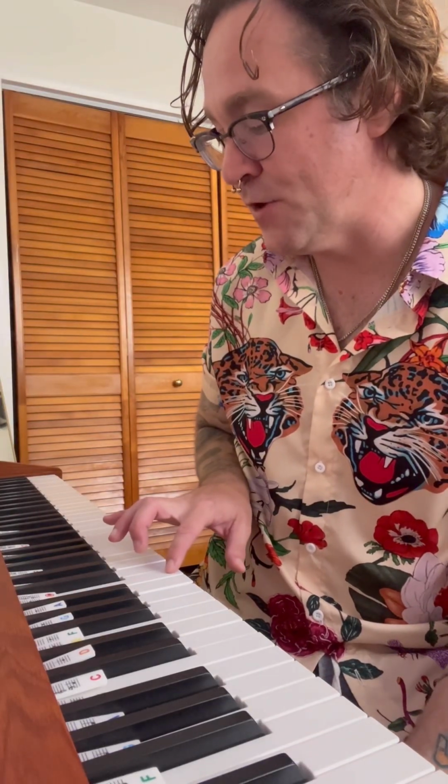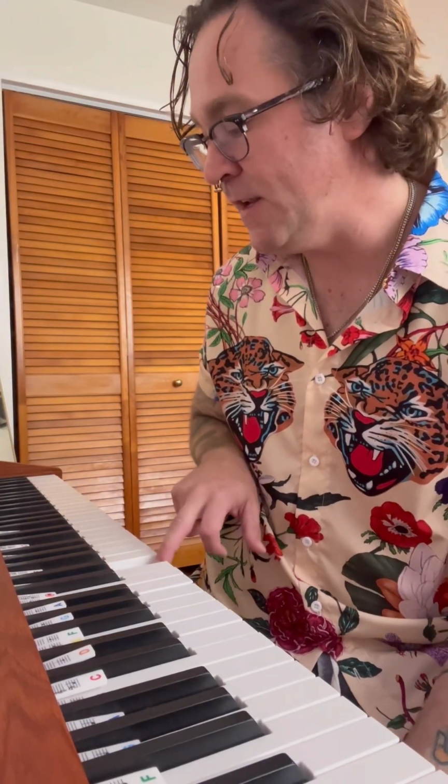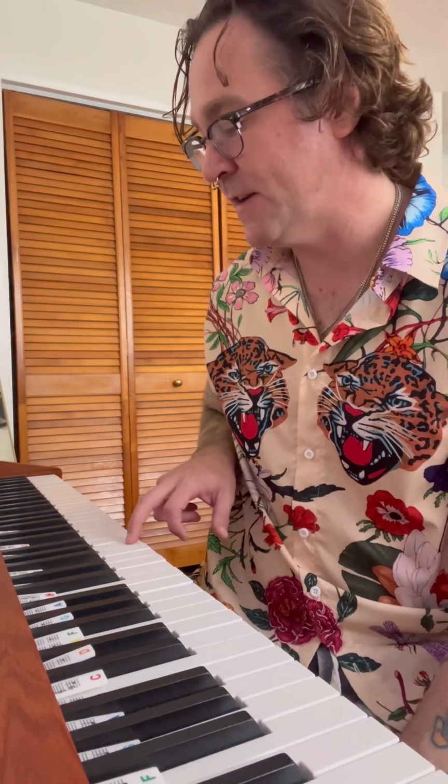And those are all C's. And then, of course, from there, there's a scale of our various notes. So C, D, E, F, G, and then back to A. Okay? Normal scales on a piano.